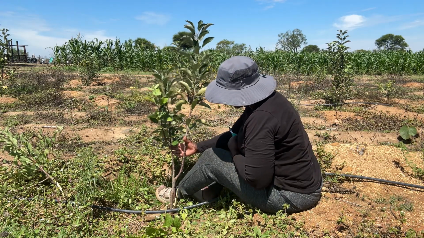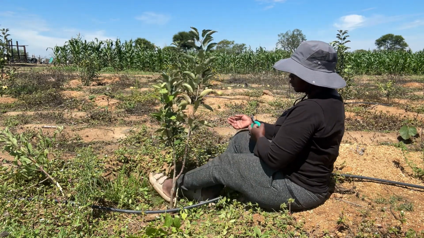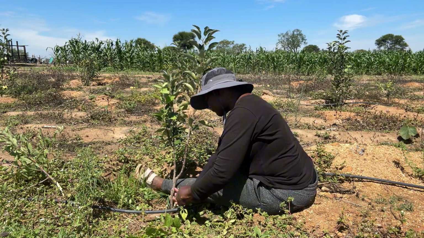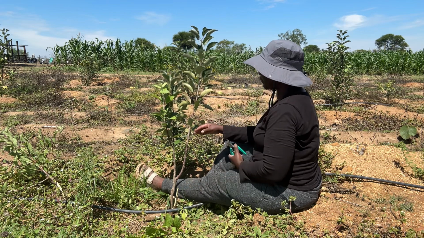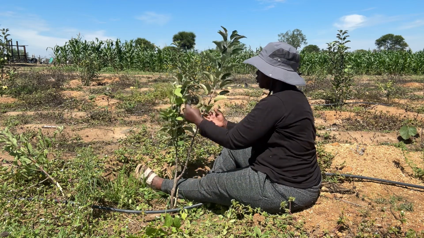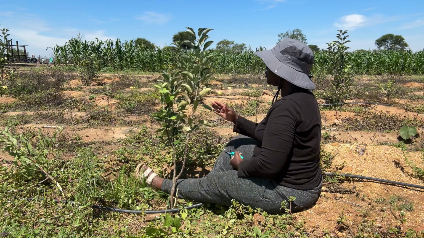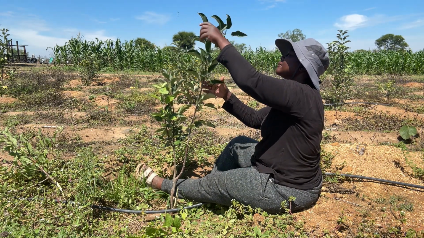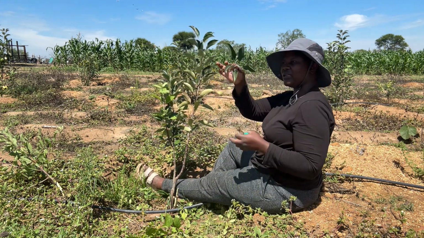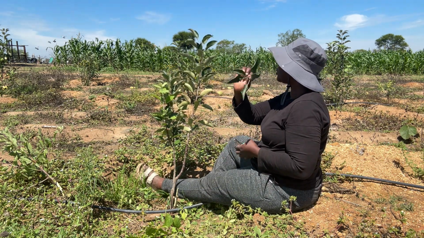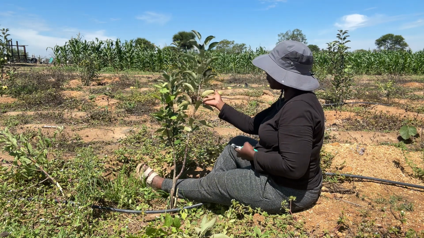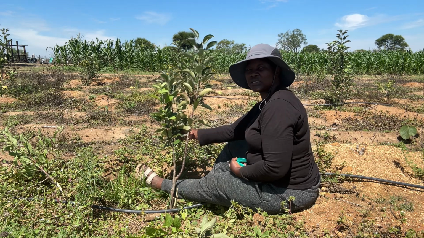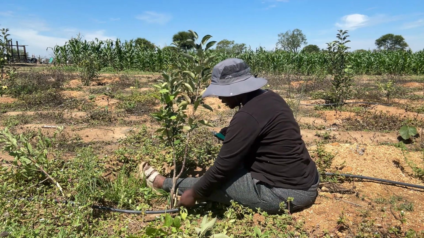Because it has fewer branches, you know, if an apple tree is fruiting, it will be fruiting on the branches. So meaning we have 1, 2, 3 branches. If I want it to have more branches, I can just tip off this one. You see? So I've taken the tip. Next time when we come, it will have more branches than this. More branches, more fruits. Fewer branches, fewer fruits. So this tree is clean now.